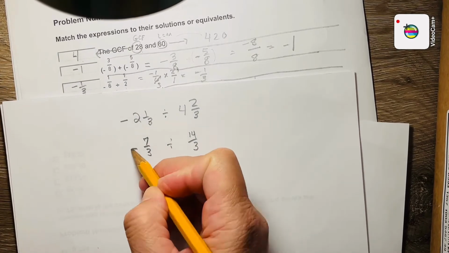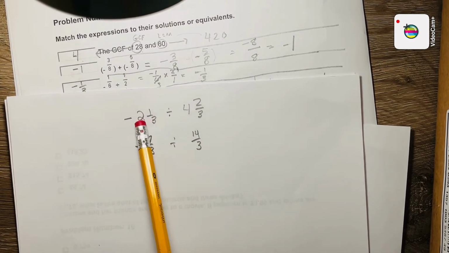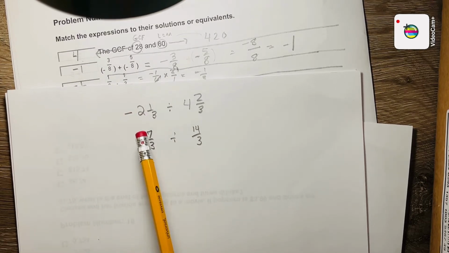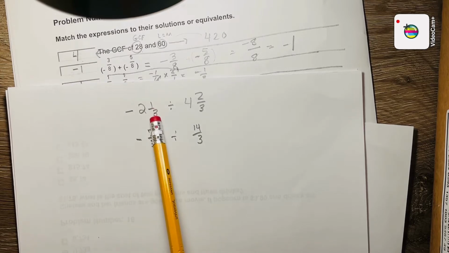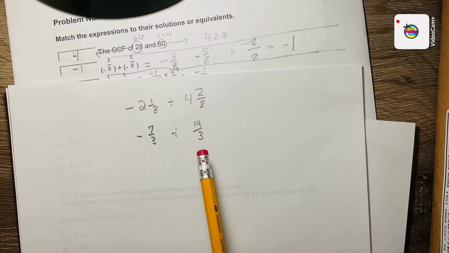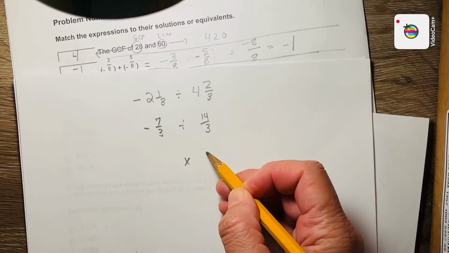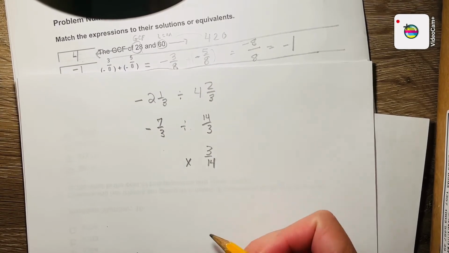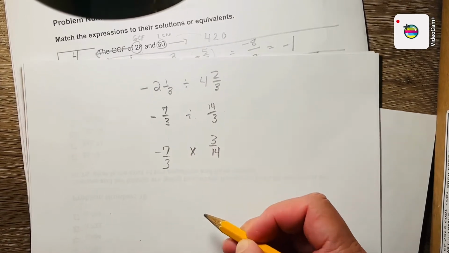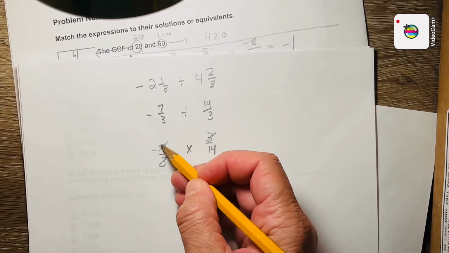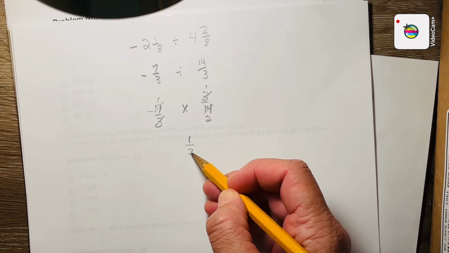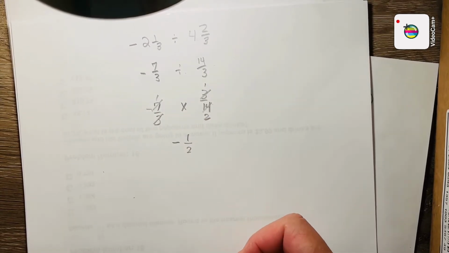Oh, and that's negative. So I just went 3 times 2 is 6. 6 plus 1 is 7. 7 over 3. And then you just drop down the negative. Don't try using the negative when converting. And here I went 3 times 4 is 12. 12 plus 2 is 14. All right, remember in division, this changes and this changes. It becomes the reciprocal of that. Okay, we can cross cancel. All we have left is a 1 over a 2, and it's negative.